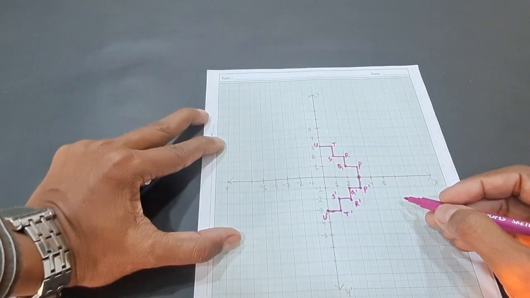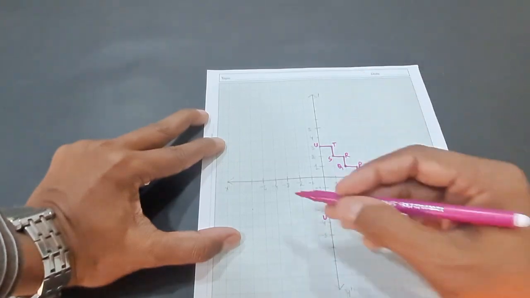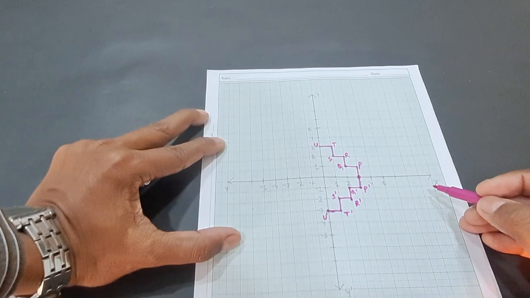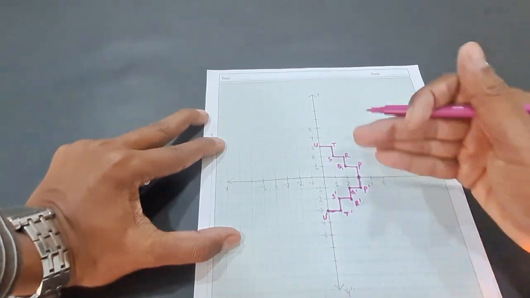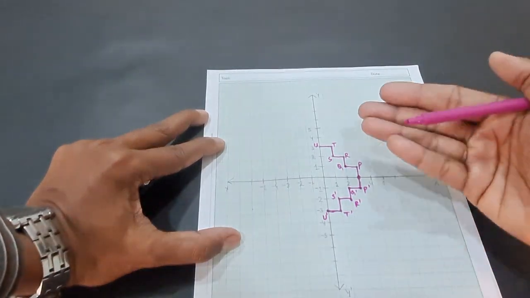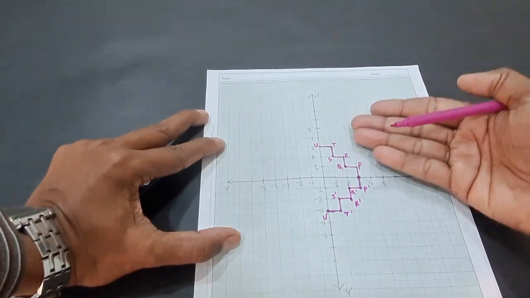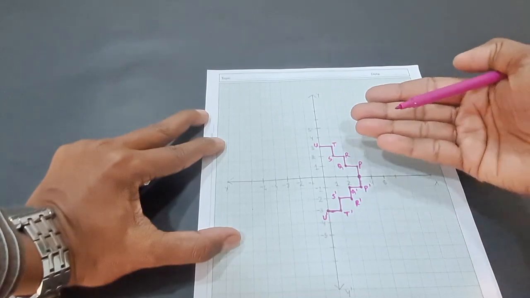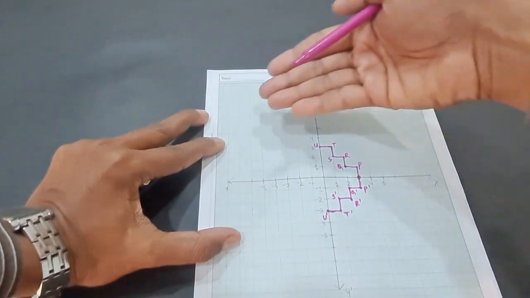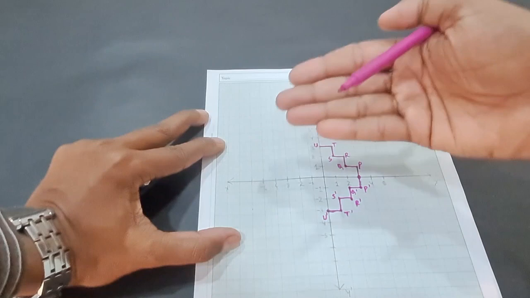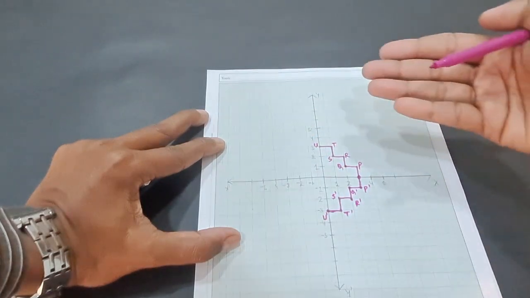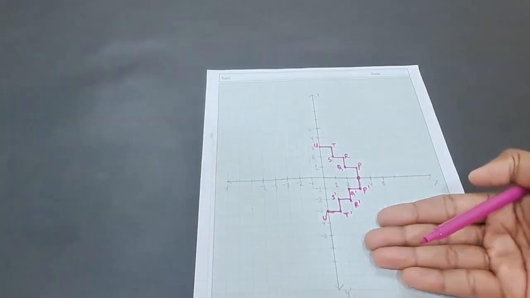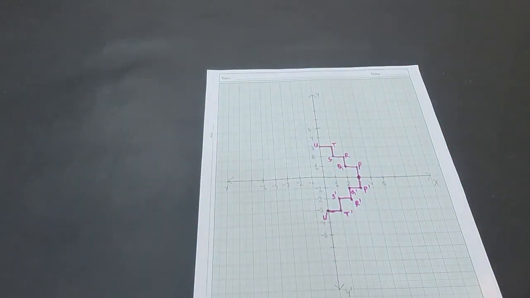This is how you can imagine that the y-axis or x-axis, if it acts as a mirror, what will be the coordinates of the reflections of points which are originally plotted in the first quadrant. So if the y-axis is the mirror, then the point in the first quadrant moves to the point in the second quadrant. If the x-axis is the mirror, then the point in the first quadrant moves to the fourth quadrant. And that completes this activity on mirror images.